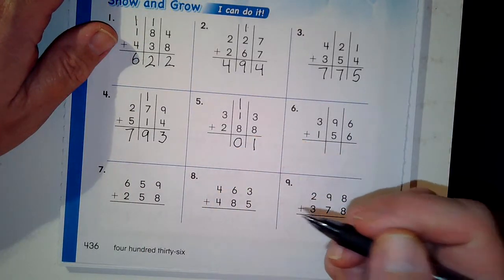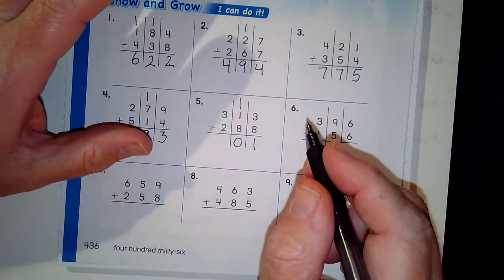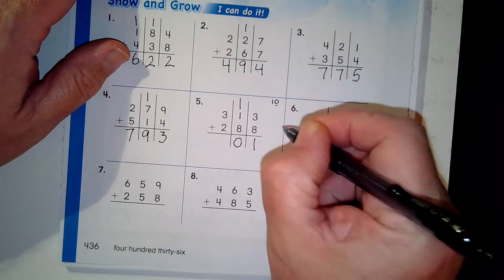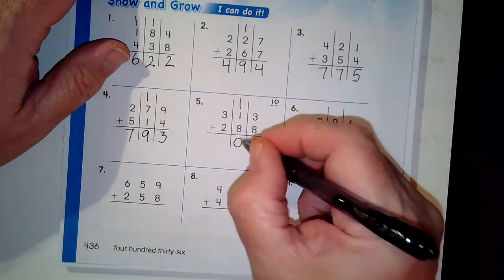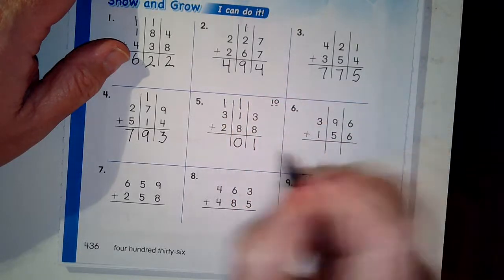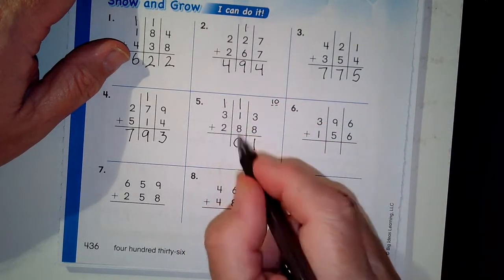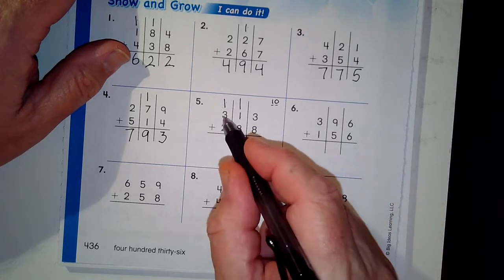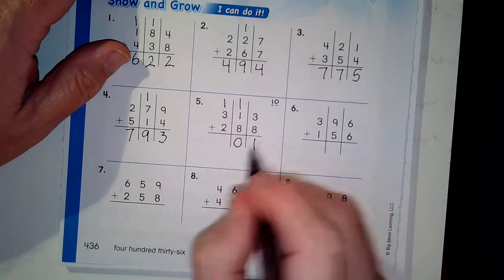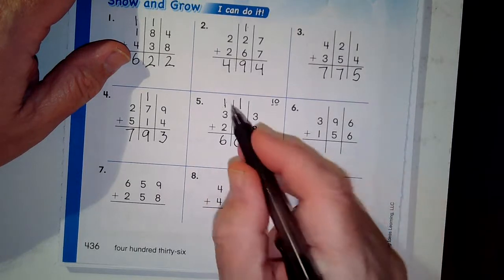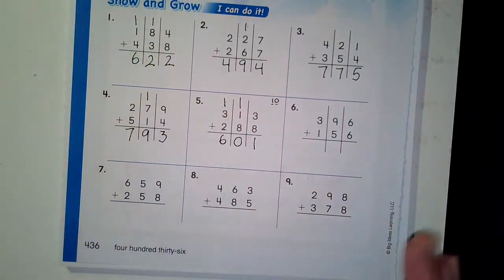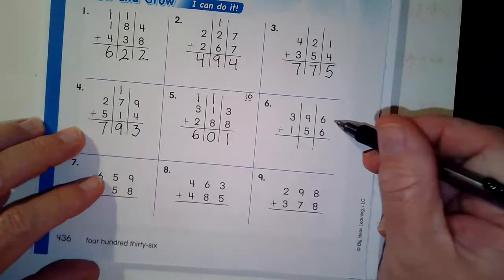0 in the ones column, right? When I'm writing 10, I have 10 zeros in the ones column and 1 in the tens column. So my 10 is here. 1 plus 3 plus 2. 2 plus 3 is 5, plus 1 is 6. 1 plus 3 is 4, plus 2 more is 6. Simple as that. All right, let's keep going.